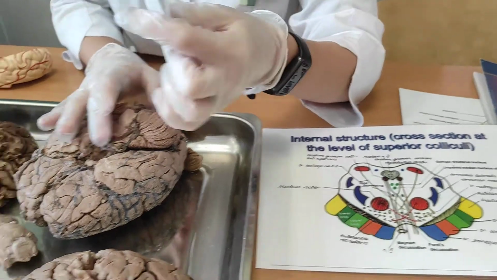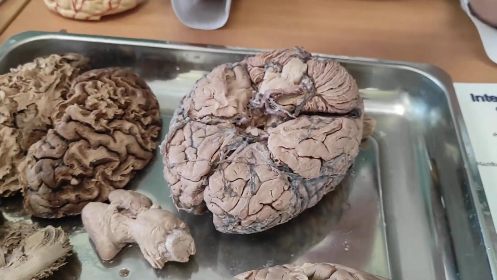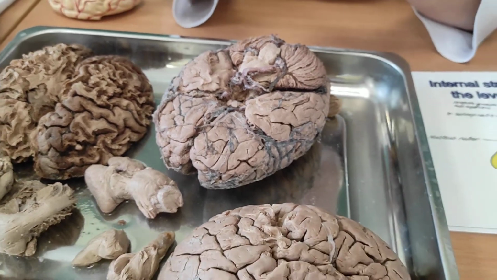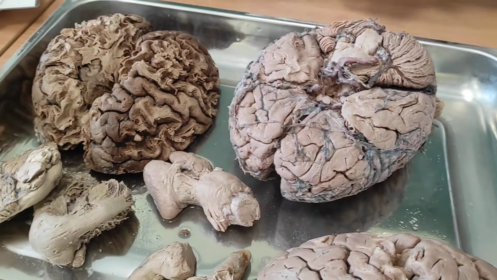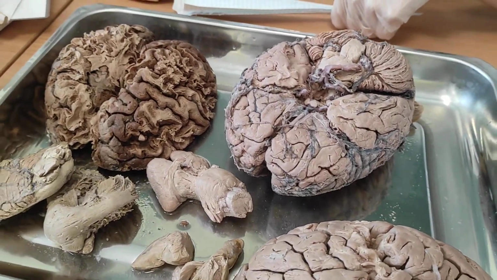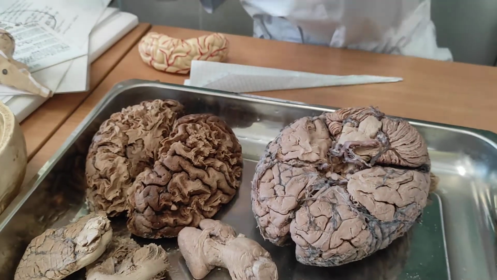So diencephalon is located here. And at the stage of 3 brain vesicles, it is developed from prosencephalon. At the stage of 5 brain vesicles, it's diencephalon.